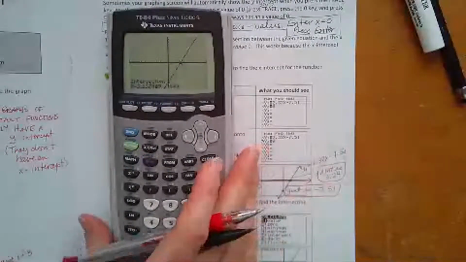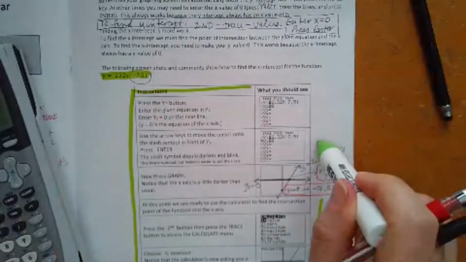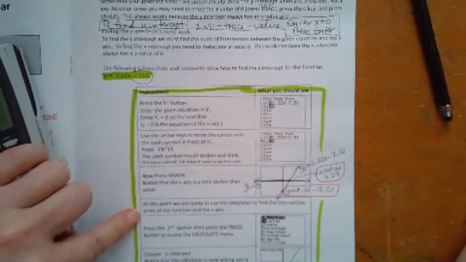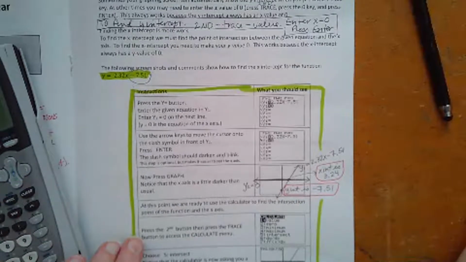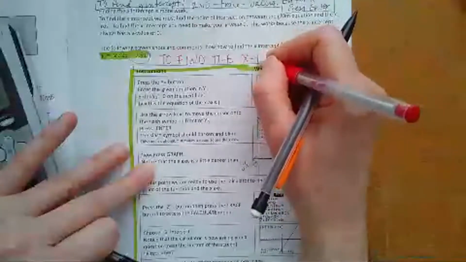Okay, let's see if we agree with that. So these give you all the steps that I just did verbally. Okay, so you'll want to refer to these steps, but let's just read them. Press y equals, enter y2, press graph, press second, choose option 5 intersect, and then they go on to the next page, right? I'm just going to label this x-intercept.